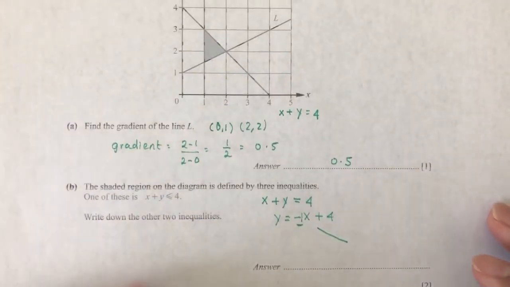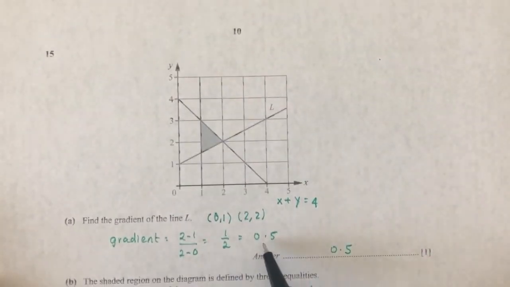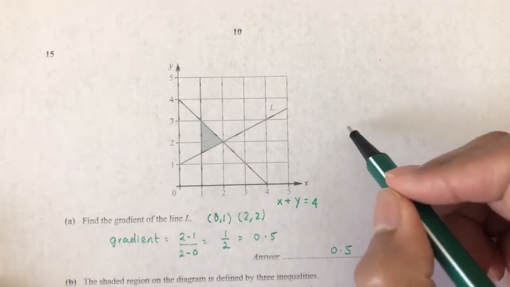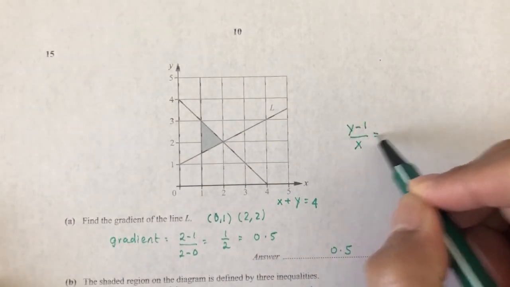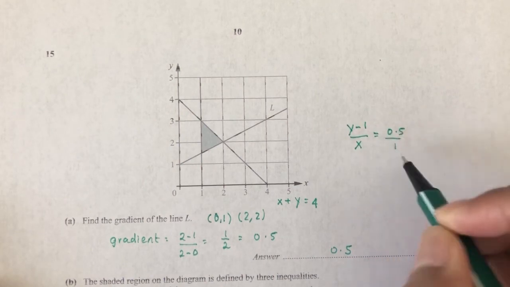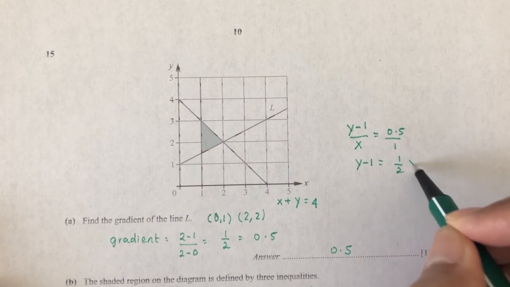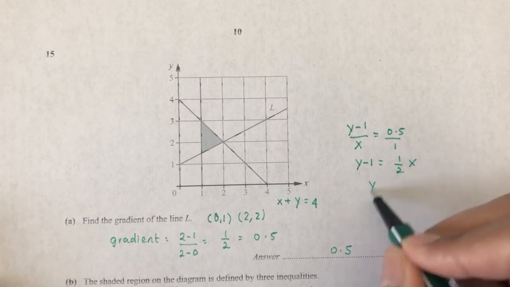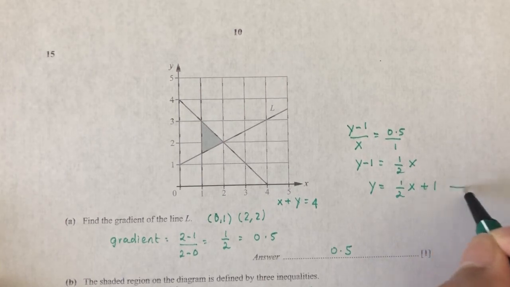Okay, great. So now we have to find the other two inequalities. What is the equation of this line? We have the gradient already, and we have a point. What we can do is y minus 1 over x equal to 0.5. So y minus 1 equal to half x, so y equal to half x plus 1.